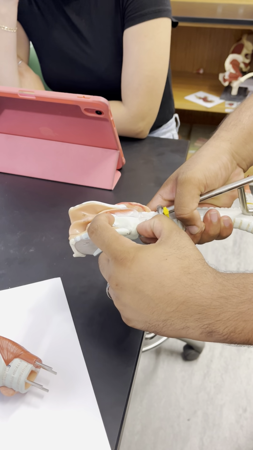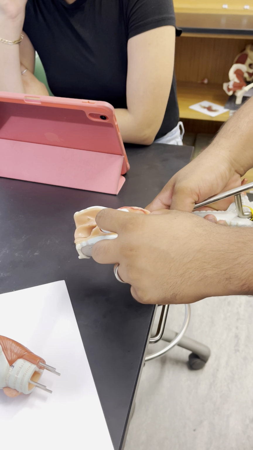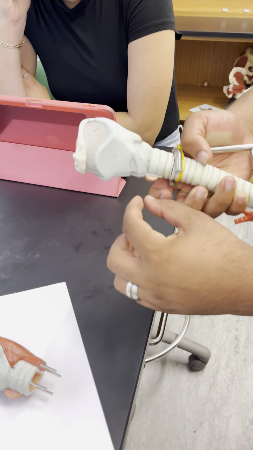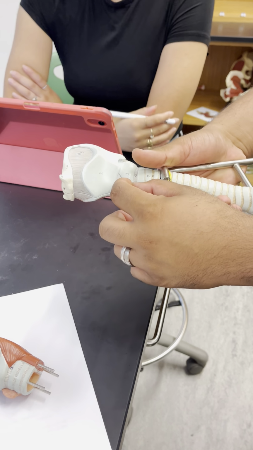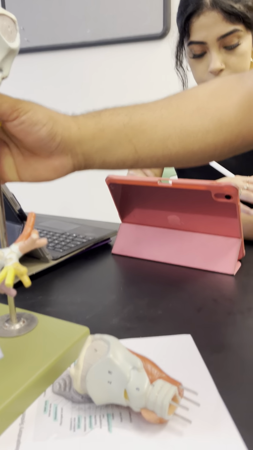See that? In the posterior aspect, the cricoid cartilage is very, very huge, but in the front, it's very small. The word cricoid means ring-like. And it's kind of like, you have perfect rings.